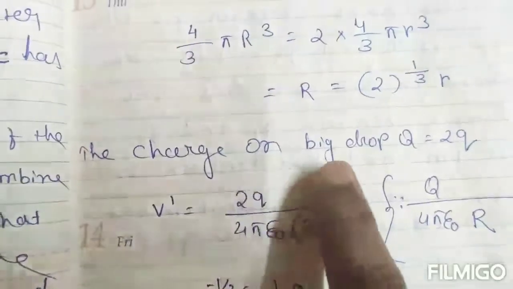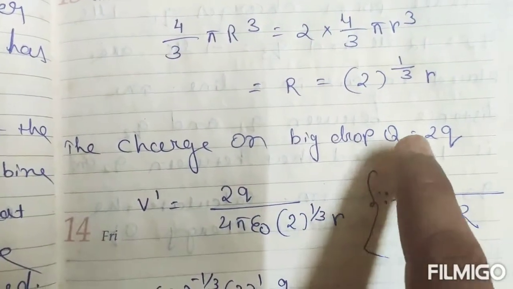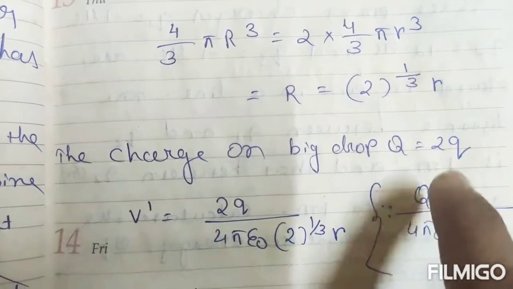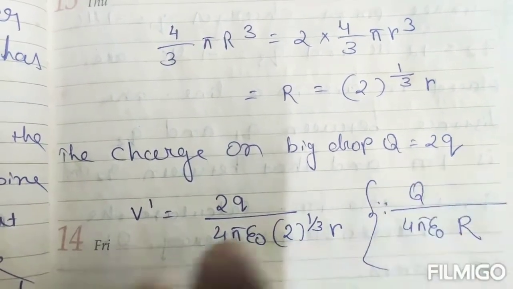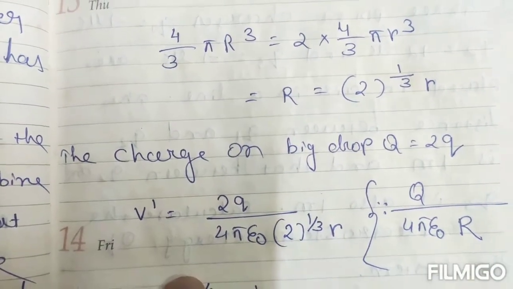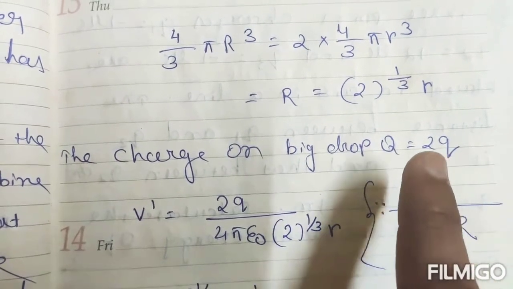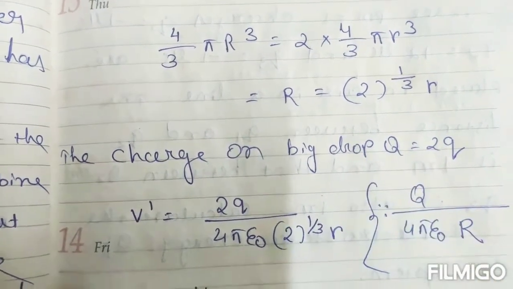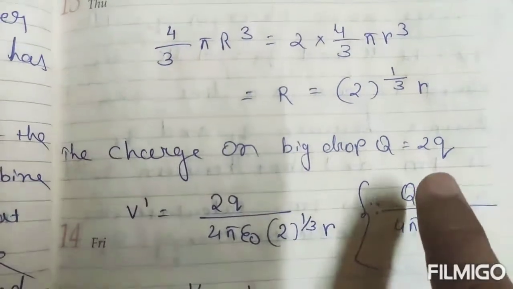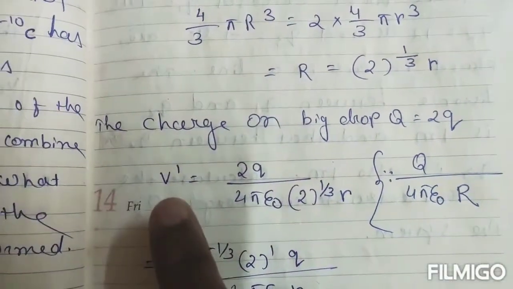Now the charge on the big drop, capital Q, is nothing but the combination, Q plus Q, that is 2Q, since two small drops are combining and one drop has charge Q. So let us find the new potential.